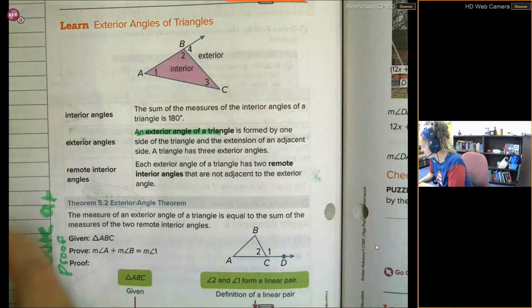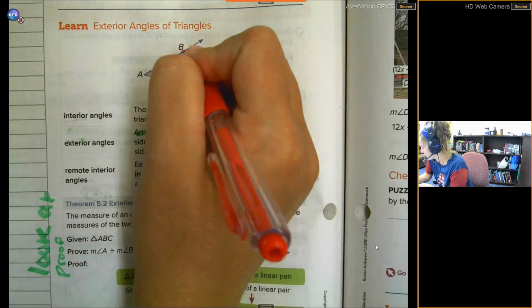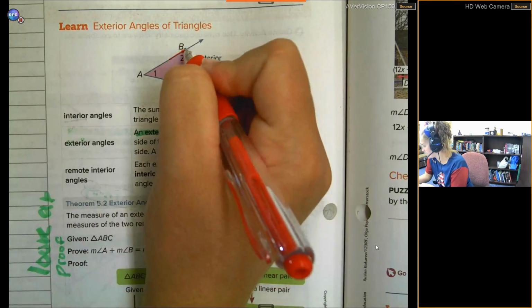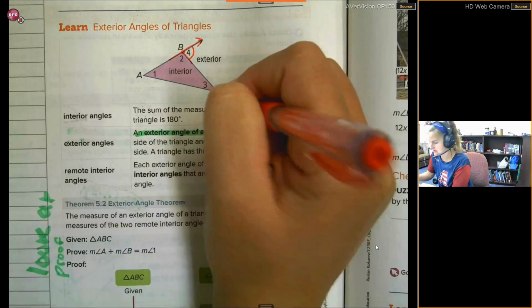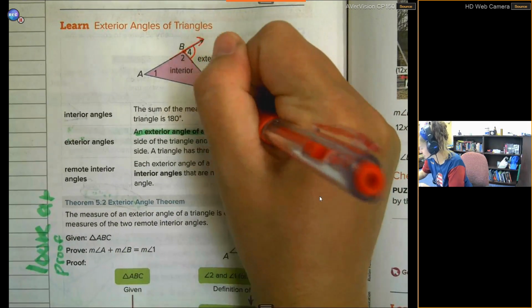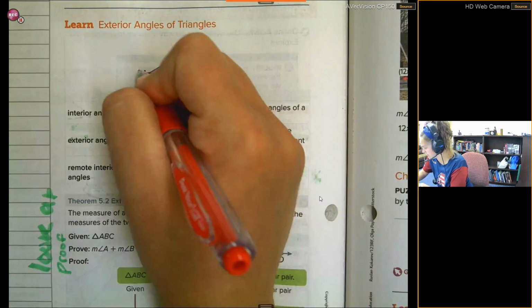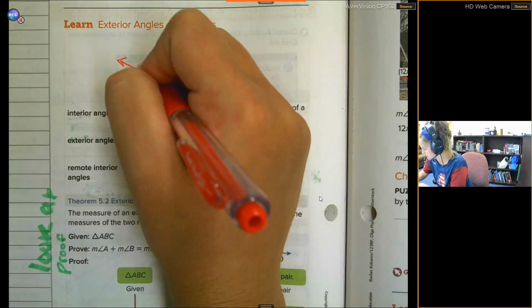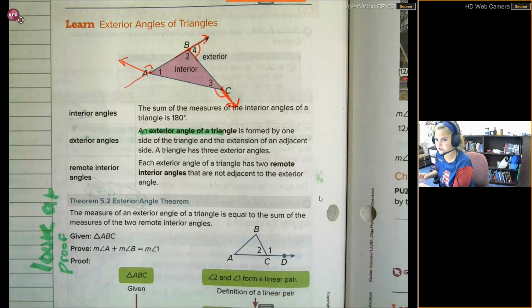Okay, exterior angles of triangles. So an exterior angle is the opposite of an interior angle. Interior is formed at that vertex, and an exterior is formed by continuing any side straight. So this is an exterior angle. If we continue this side straight, we would get an exterior angle. Or if we continue this side straight, we would get an exterior angle. And you can do one in either direction. They'll equal the same.